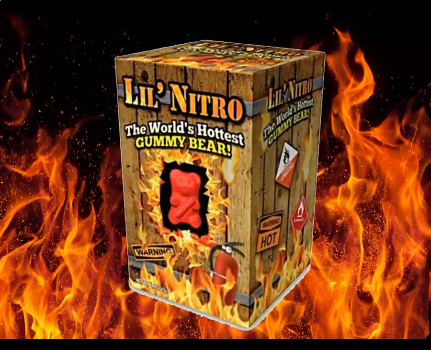Well, if you consider when these products are consumed, you would understand that rarely would anyone buy these products to consume in private. If you're going to eat the world's hottest gummy bear, you're much more likely to eat it in front of other people.